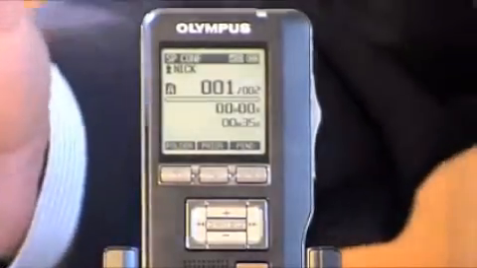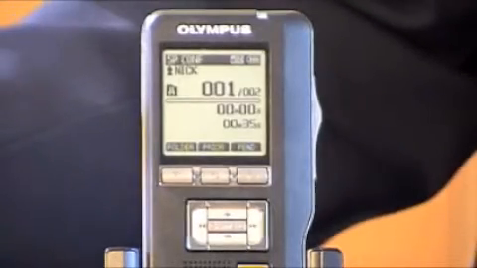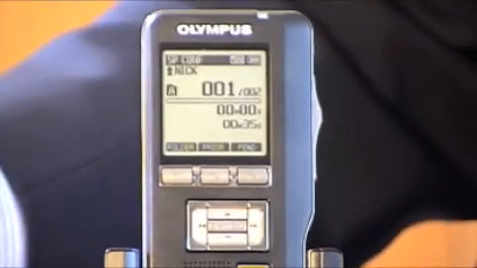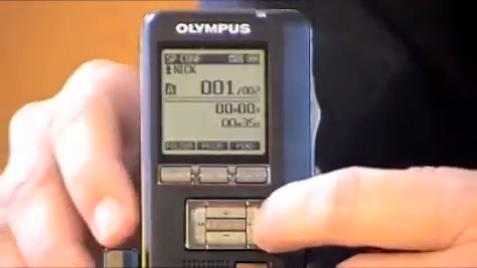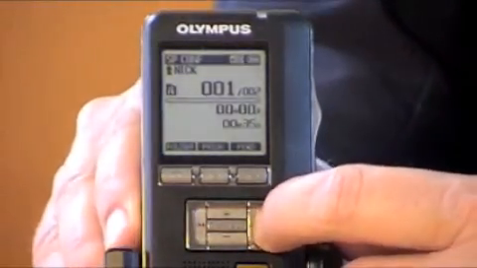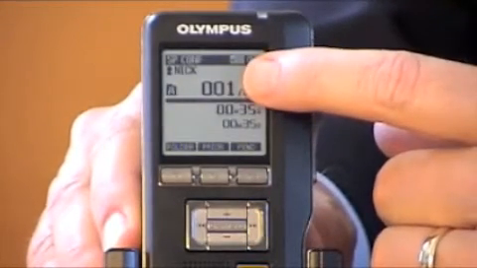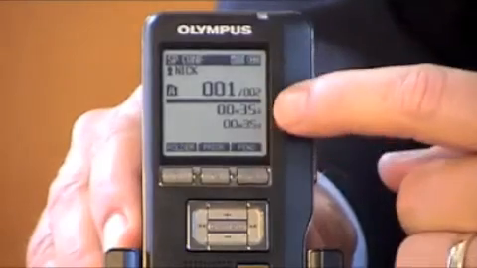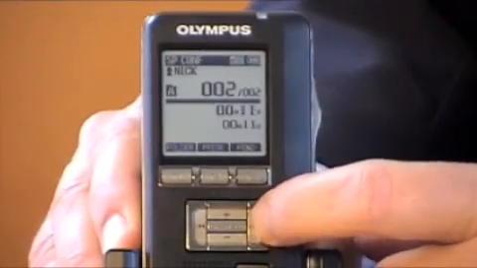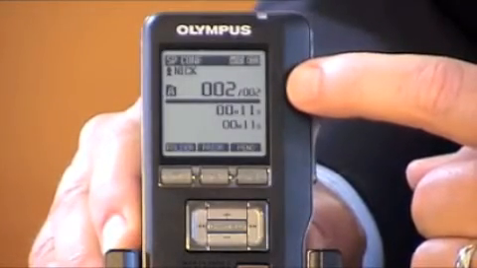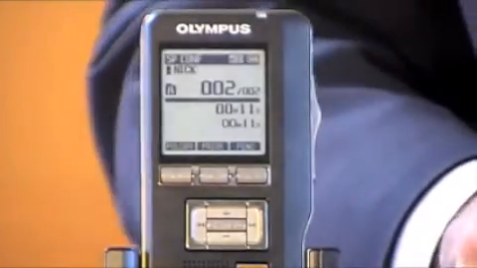But sometimes on long recordings, we don't want to wait for the recording to scroll all the way back to the beginning or all the way to the end. So we use a double tap technique. If we double tap the fast forward button, we see that it immediately jumps to the end of file number 1. 01 is our first file over 02, and we're at 35 seconds. If we double tap the fast forward button again, it immediately skips us to the end of file number 2. So here we are back where we began.